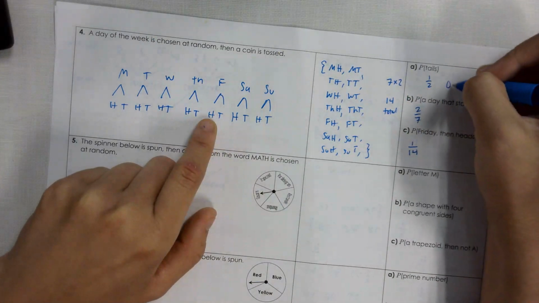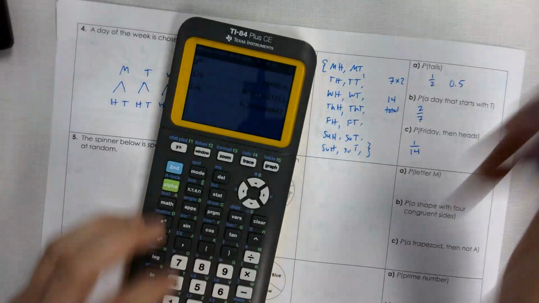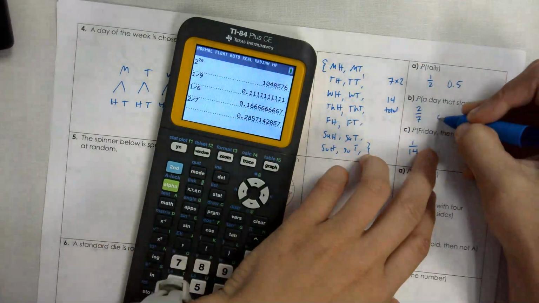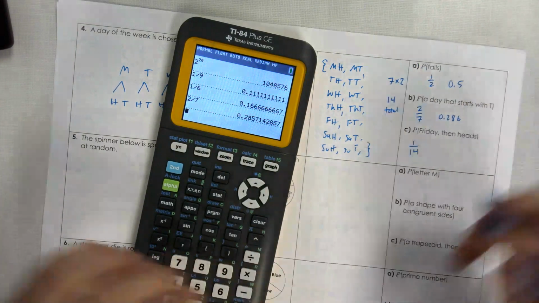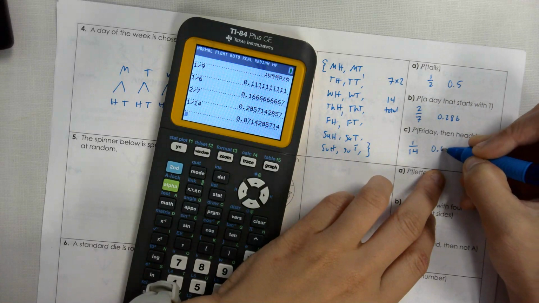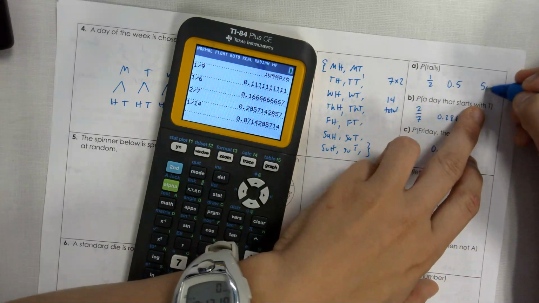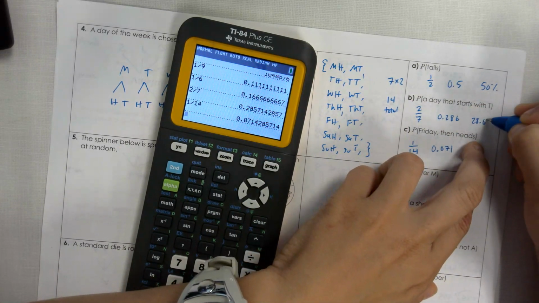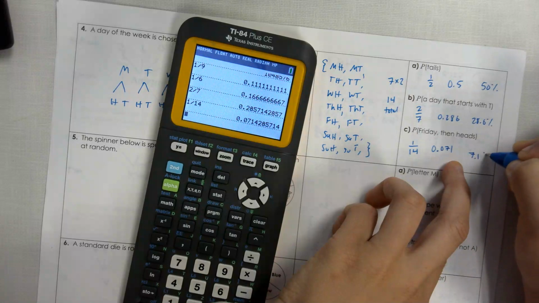So this would be 0.5. 0.286. I'm going to do 3 decimals as a general rule. 0.071. So 50%, 28.6%, 7.1%.